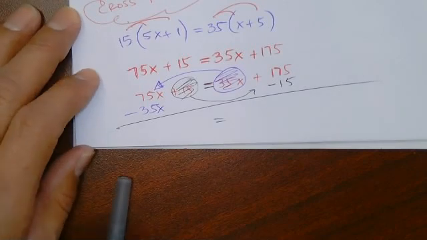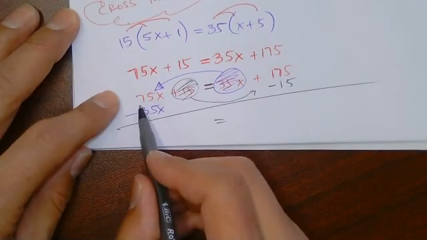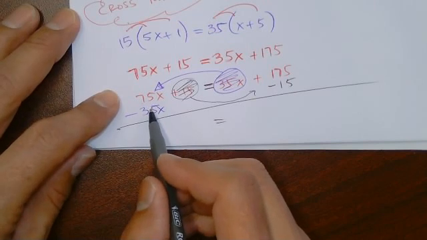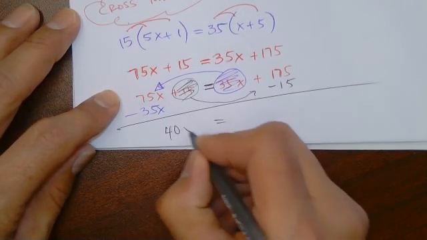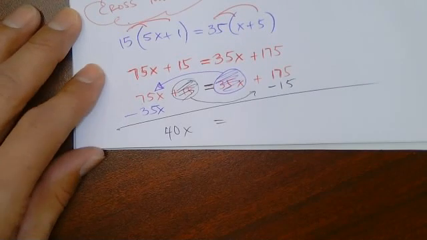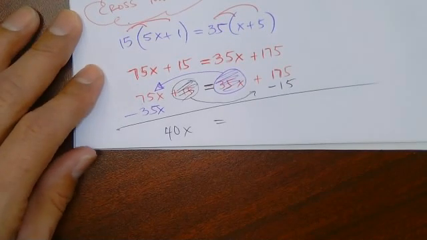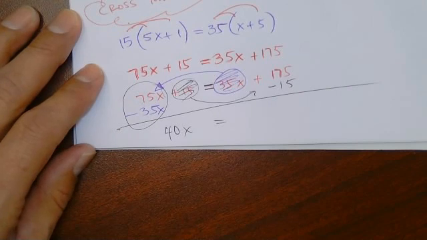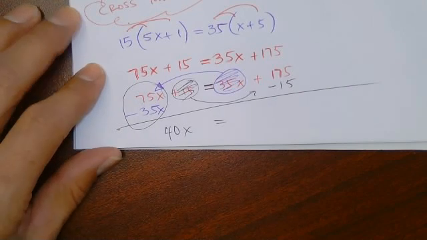All right, what do we got left? We got all the x's on this side. We got all the numbers on this side. That's going to be 75. Take away 35 is 40, no? Yeah. 40. 40x, right? That's when you subtract 75 take away 35.